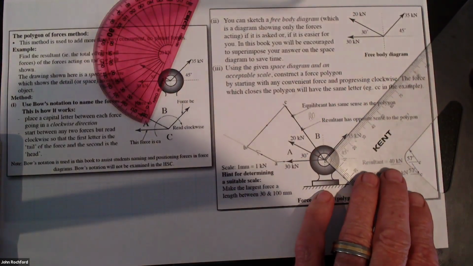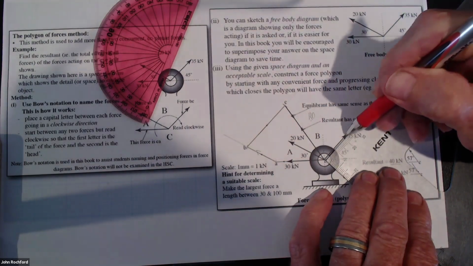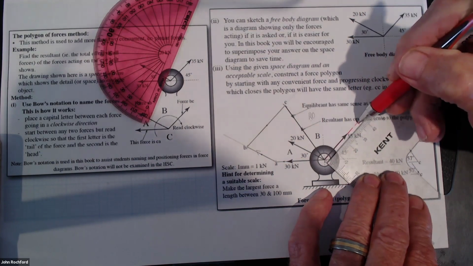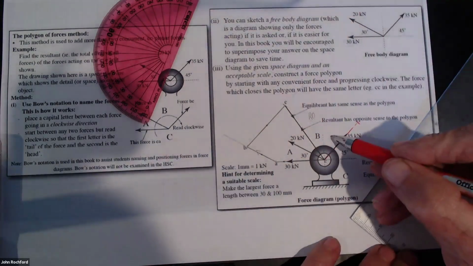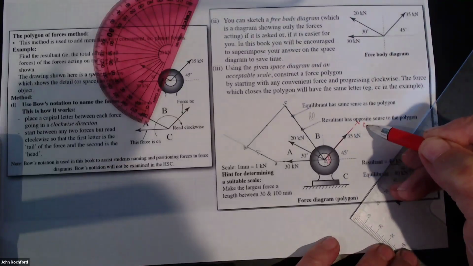Don't use ink like I'm using here. So this will be 35 millimeters. So I just mark in 35 millimeters there. So that's 35 there. And that force will be BC. So you just mark BC there.